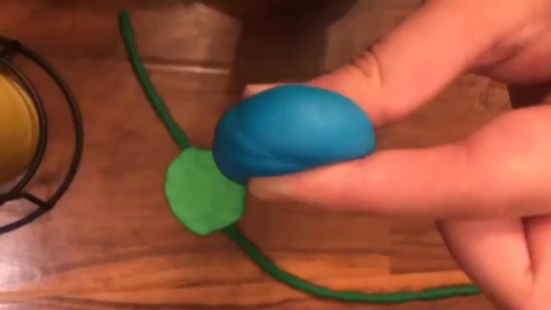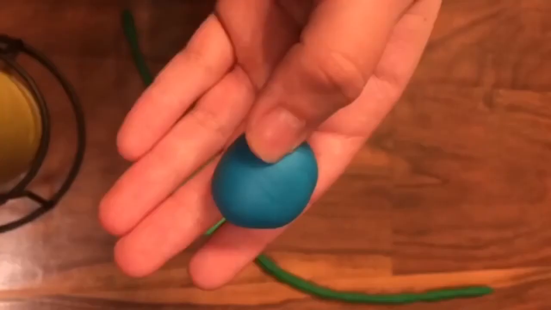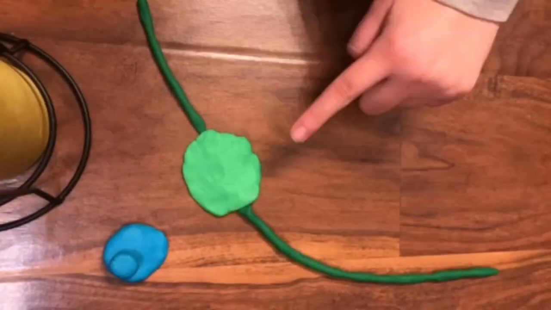Here we have the cell membrane. Here we have our transmembrane receptor. In this case, it is our EGFR, or epidermal growth factor receptor. Here is our epidermal growth factor, our ligand.